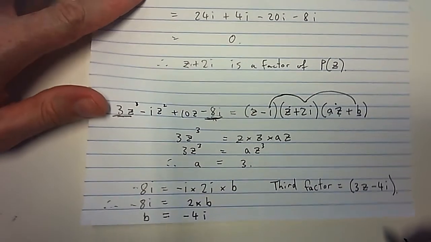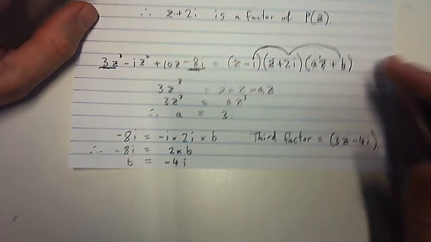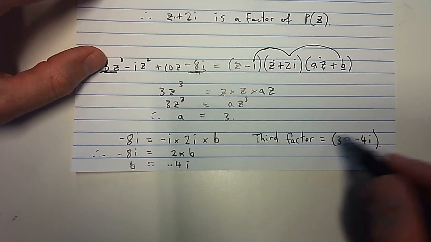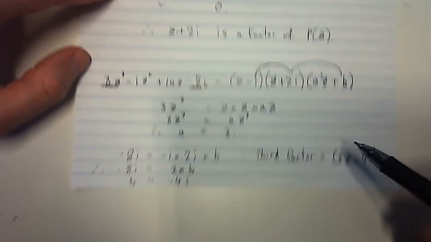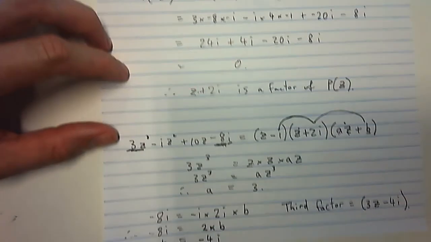You could verify this if you wanted to by solving for z, or making z the subject here and making this equal to 0, and then putting it back into the original expression and checking it equals 0. We could check that way as well to make sure it's the right solution.